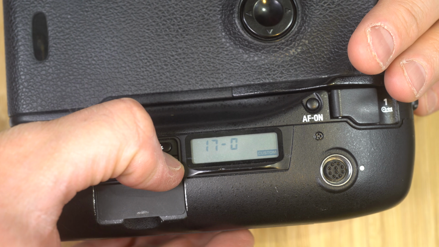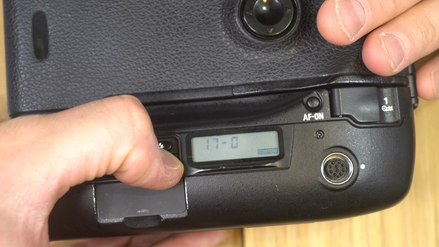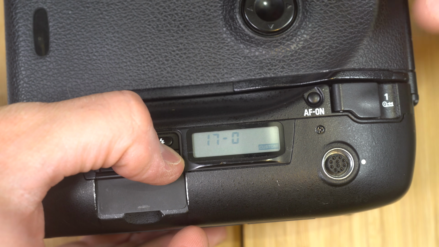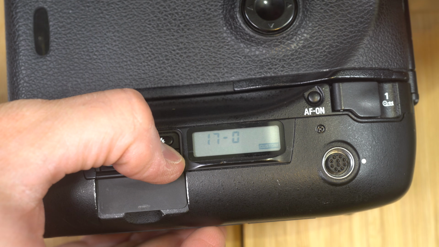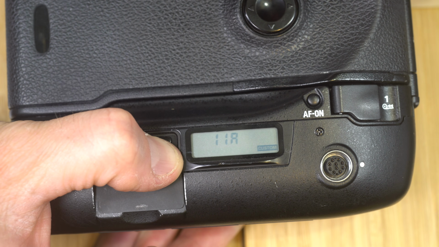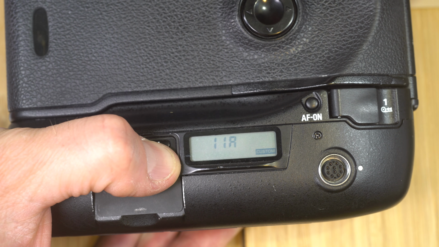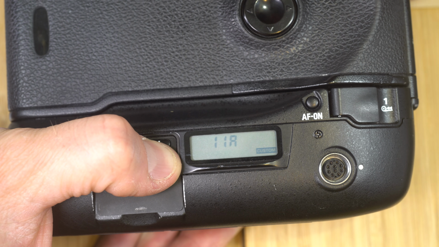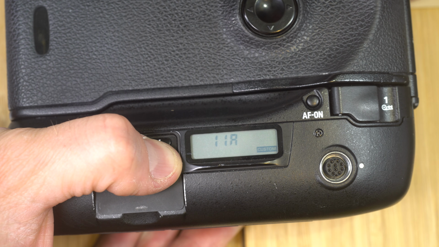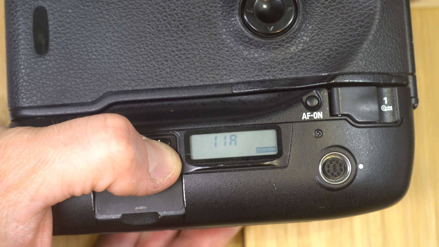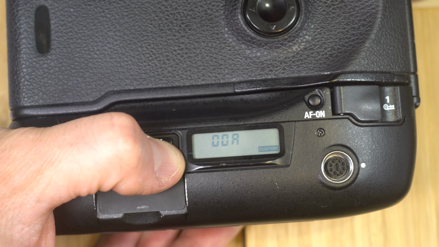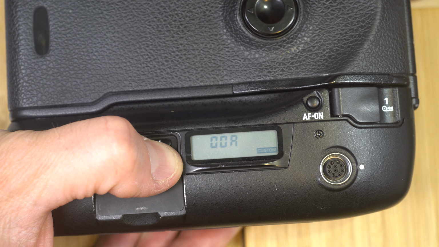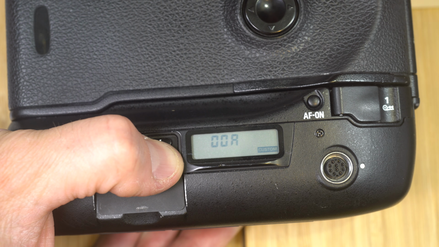Custom function 17 is a bit confusing, so we're going to go through this. It has a number of different options. What this does is affect the way that bracketing is done in manual shooting. Okay, so the next thing we're going to do is take a look at these next 4 options. They are 0, 0, 1, 0, 0, 1, and 1, 1. The 1 symbolizes on, and the 0 symbolizes off. And the A symbolizes flash, okay?